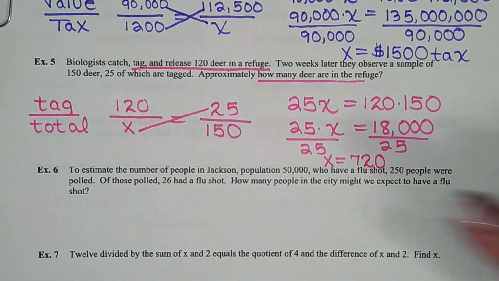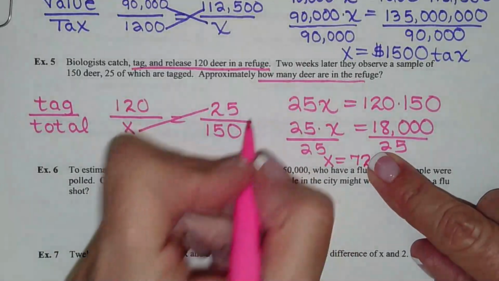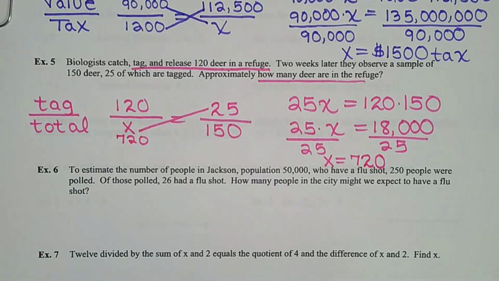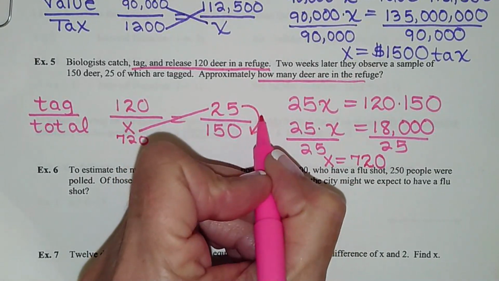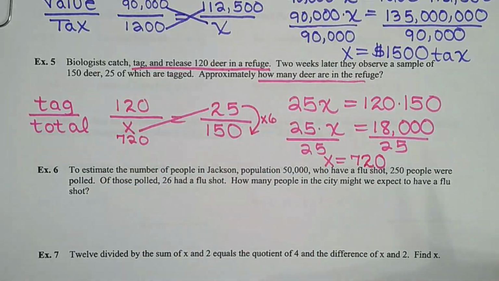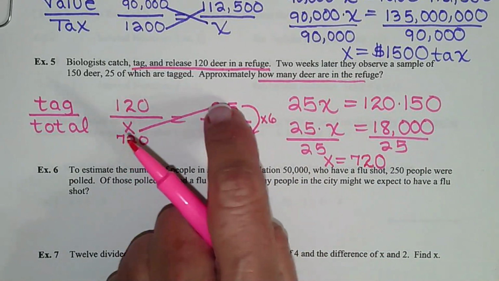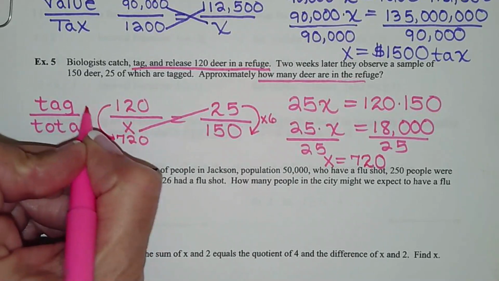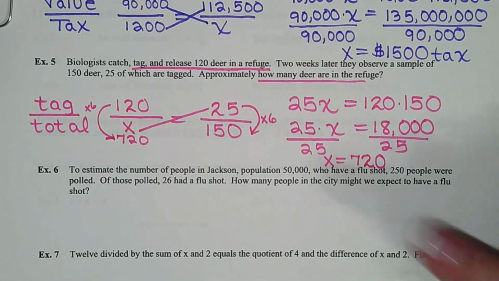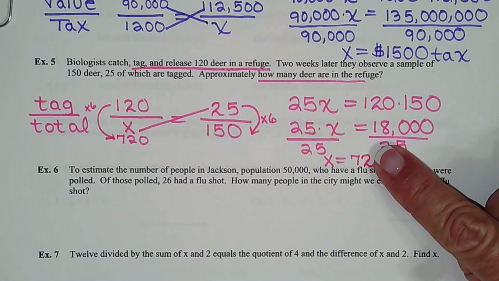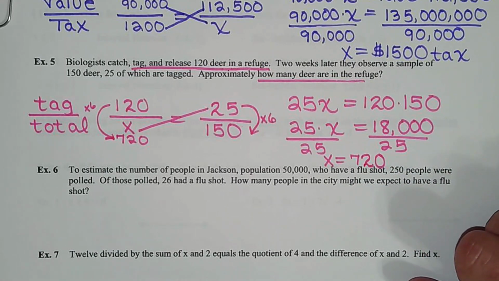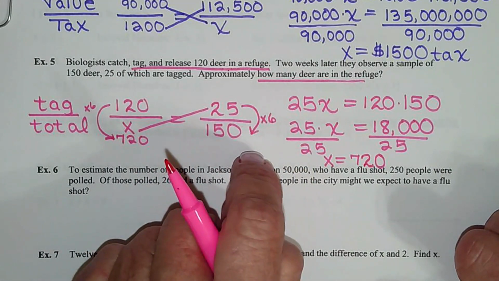And how I knew immediately that 72 doesn't work is there's a way to check these. So you put your 720 here, and when you have a proportion, they have to have equal ratios. So 25 times 6, so think of 6 quarters, is $1.50, right? So 25 times 6 is 150, and 120 times 6 is 720. So that's how I knew when I saw that 72, no, no, no, that can't be right. But then when I did it again, I saw that it was 720. And that makes sense. So their ratios have to be the same.